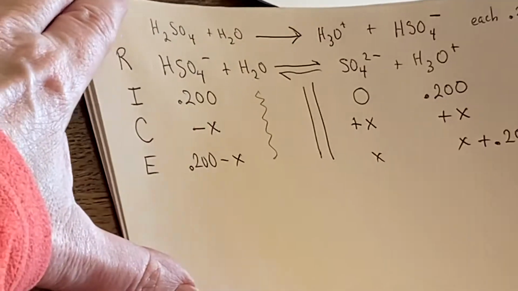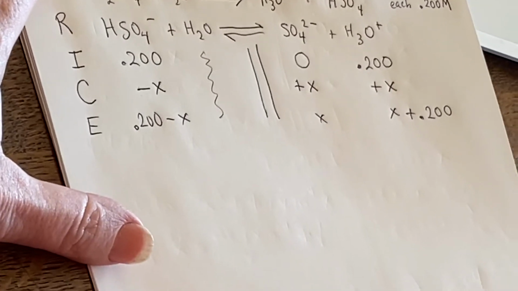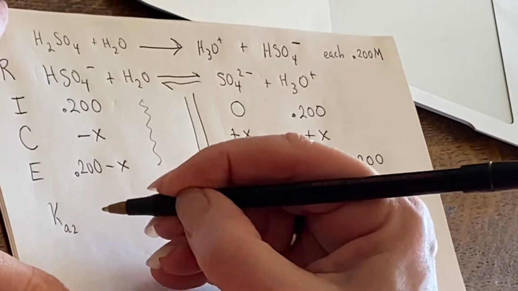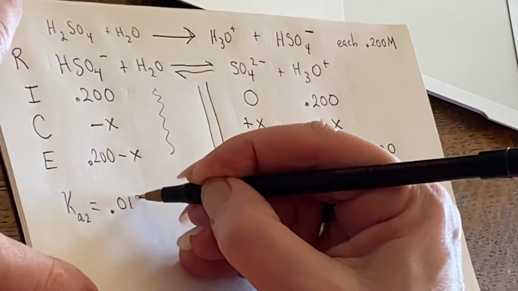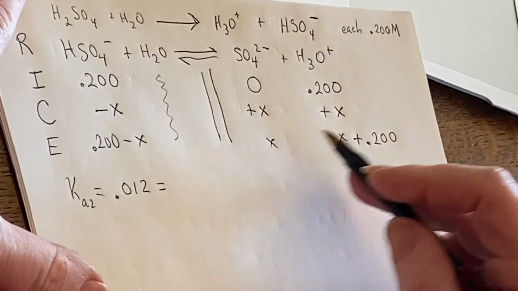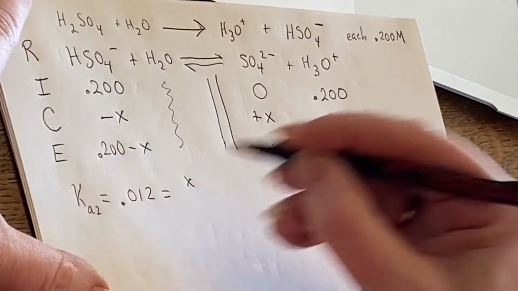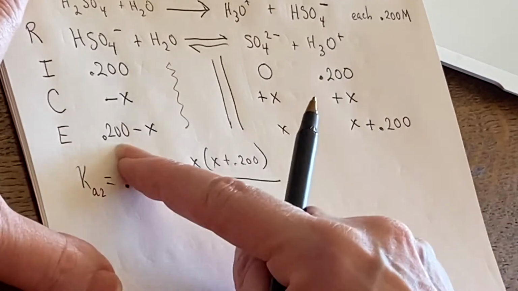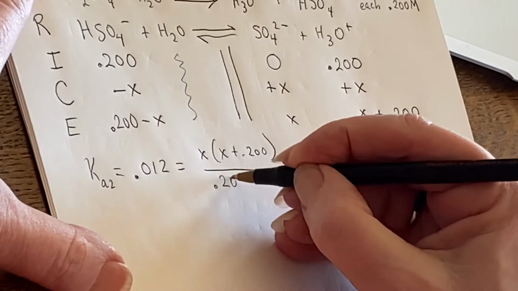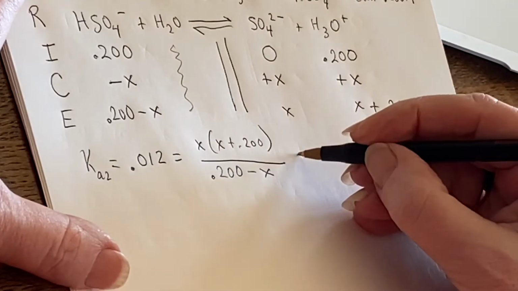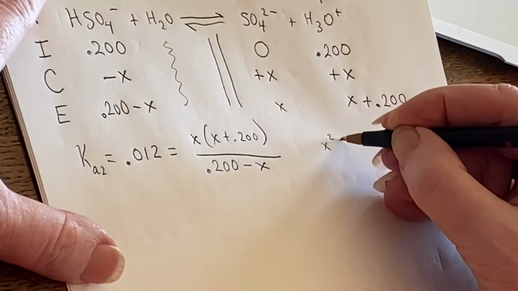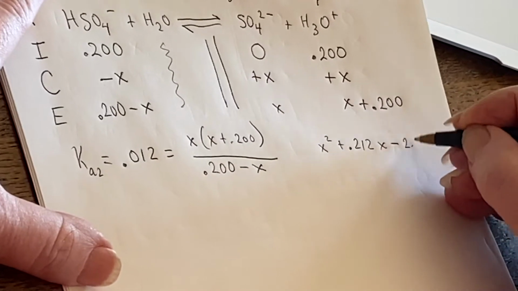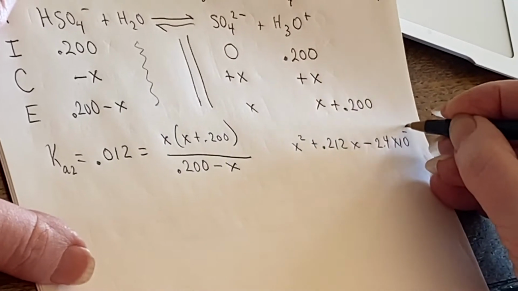Okay, what do we get then for our Ka2? Ka2, we have it set at 0.012, but it's going to be the products, so X times X plus 0.200, over this guy, 0.200 minus X. When I get done with that, I'll have X squared plus 0.212X minus 2.4 times 10 to the negative third equals 0.